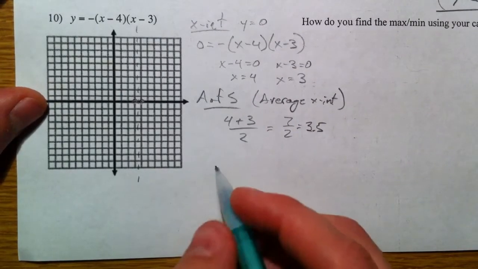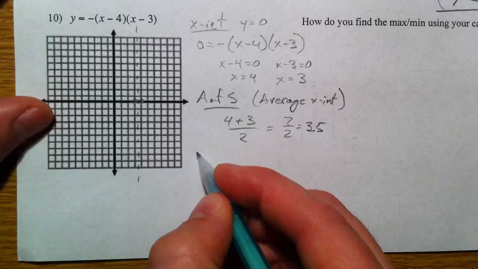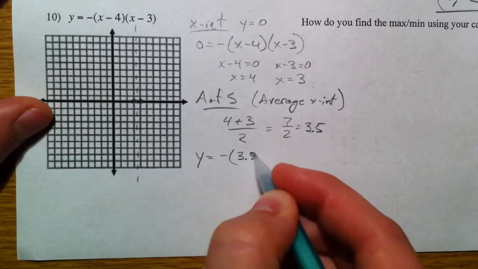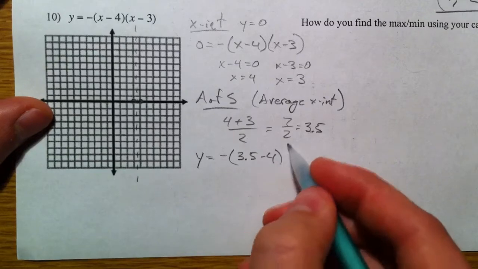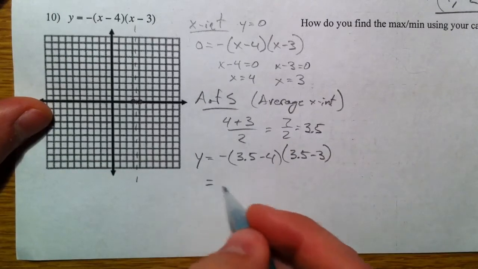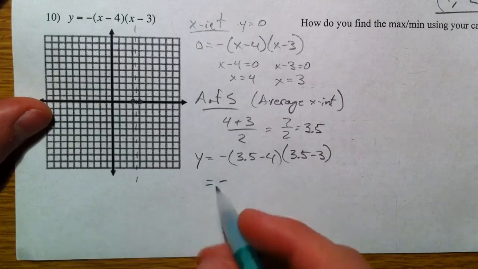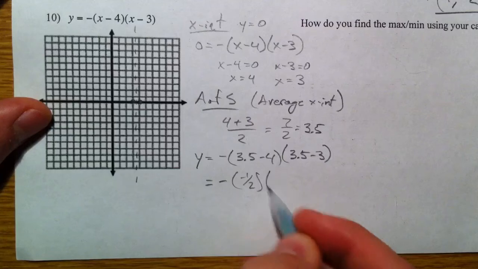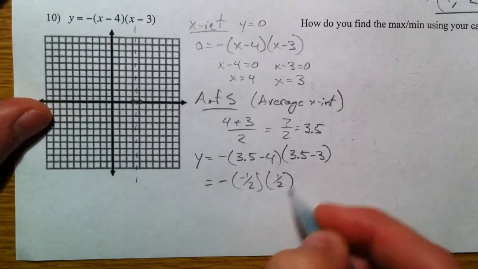And then the vertex is when you plug it back in, y equals 3.5 minus 4, 3.5 minus 3. So that's negative 1/2 times a positive 1/2.